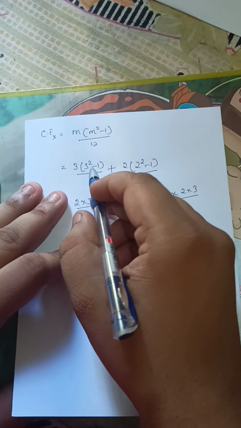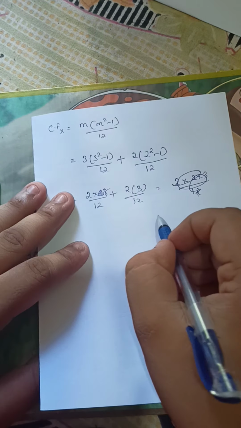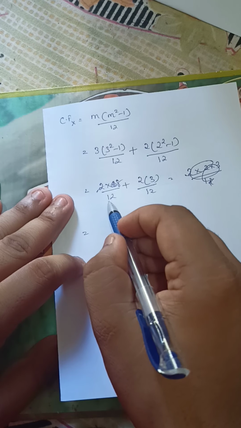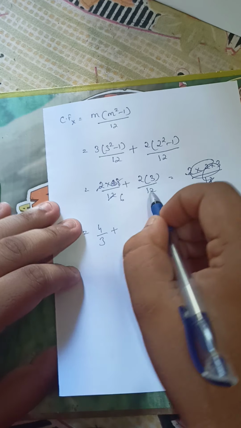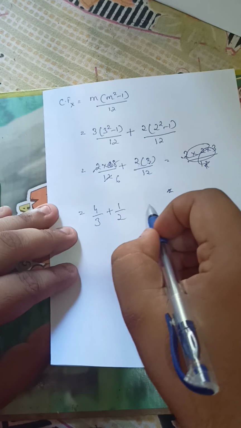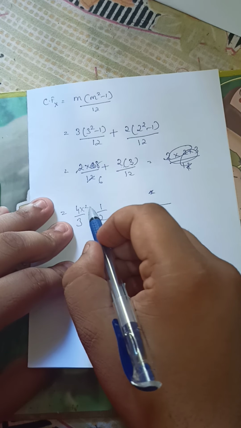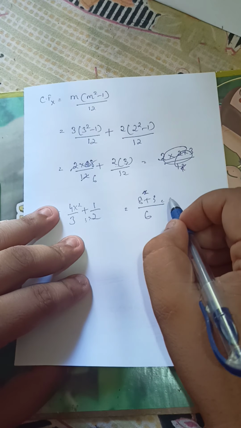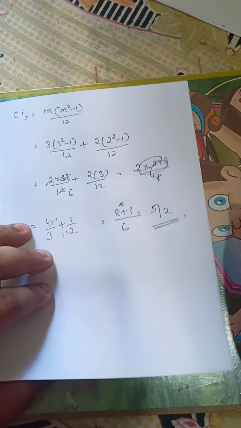It will be 5 by 2. Okay, it will be 5 by 2.